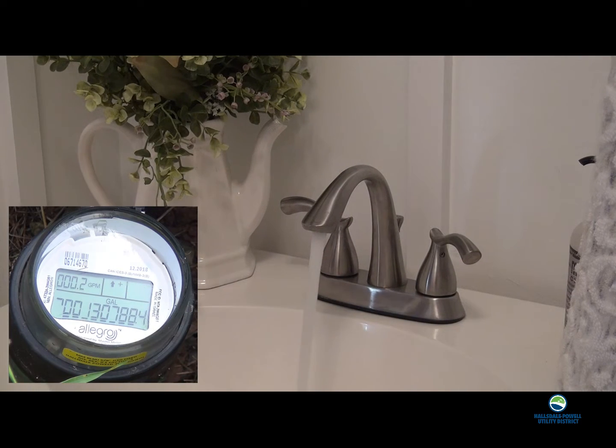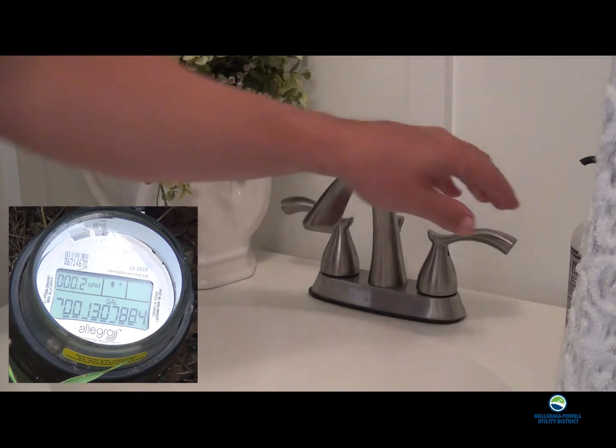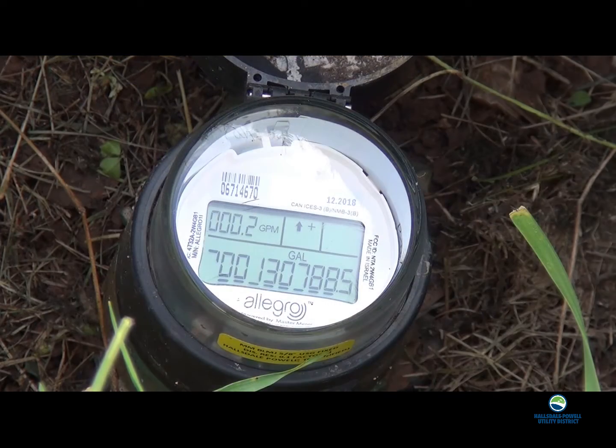If you think you have an issue, shut off all water-using devices in your home and then check this display. If you still see the arrow in the top center of your meter, you could have an issue.